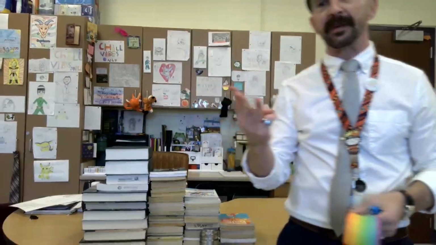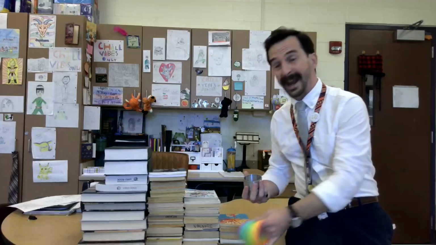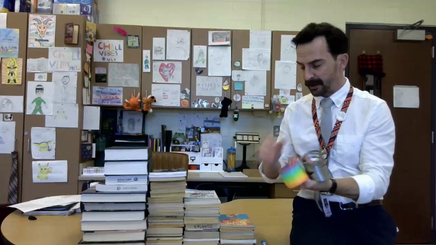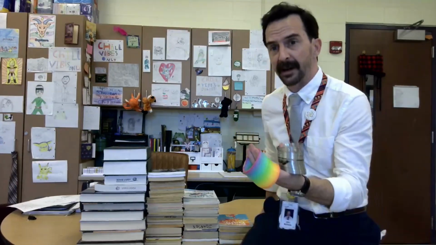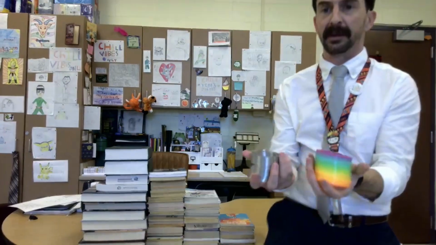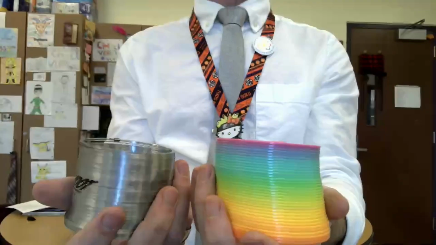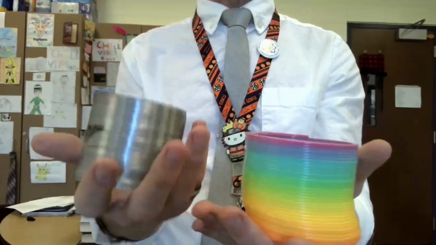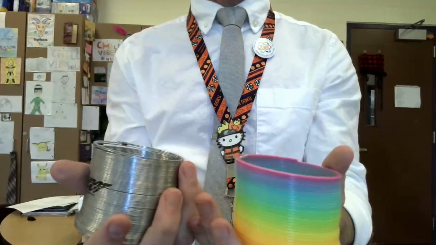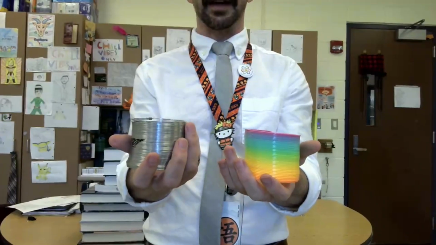All right, question 3. Do you think there will be a difference in the speed of a plastic slinky and the speed of a metal slinky? You can't feel them in your hands right now, so I'll make some observations for you to help you understand the difference between these slinkies. I can tell you right now this metal slinky is a bit heavier. I would probably say at least 3 or 4 times heavier than the plastic slinky. So the plastic slinky is lighter, the metal slinky is heavier.